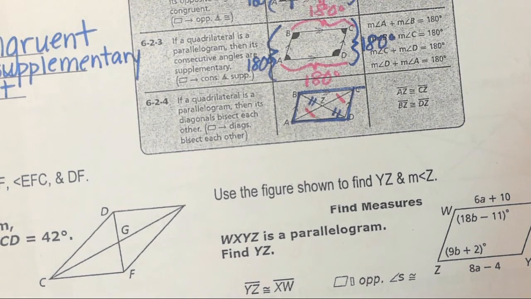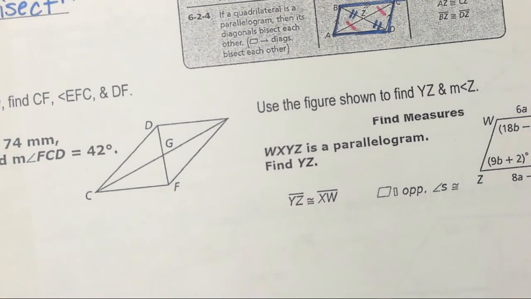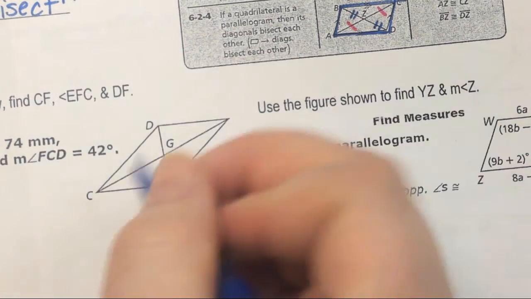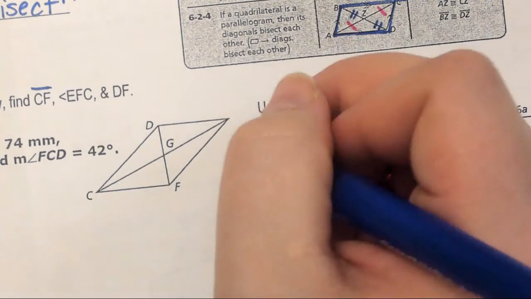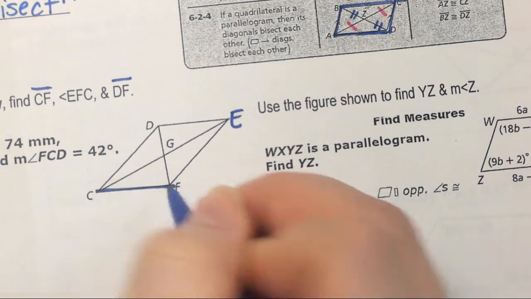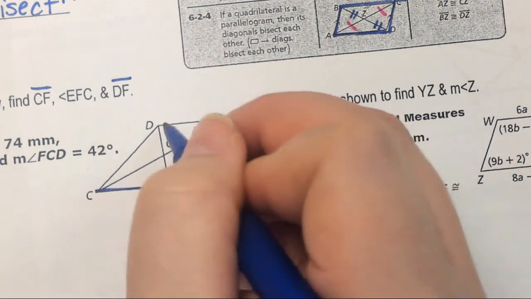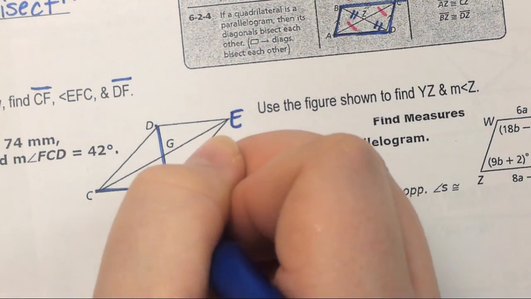Okay, so we only have a couple problems that I'm going to work, and then it's your turn. The first one says, using the figure below, find CF, find the angle EFC, which it would help if it was labeled, and find the length of DF. So they want to know CF, they want to know DF, and they also ask for angle EFC, which is here.